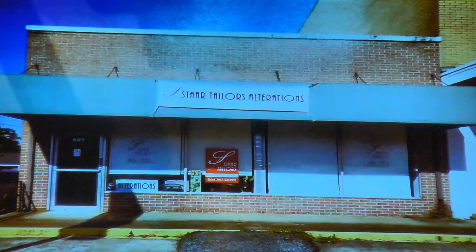The applicant is requesting approval for new signs at 507 North Main Street in the Downtown Historic District. The property will be the new home of Star Tailors and Alterations. The applicant is seeking to add 3 new signs on the property. The first sign is a replacement face in the existing freestanding sign.